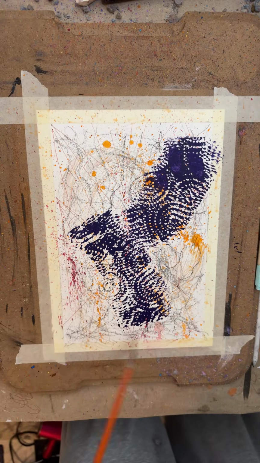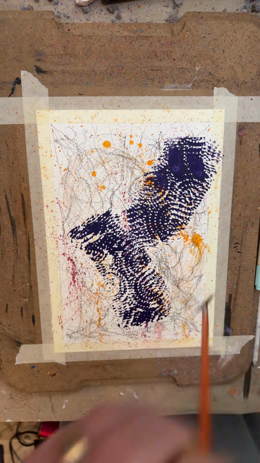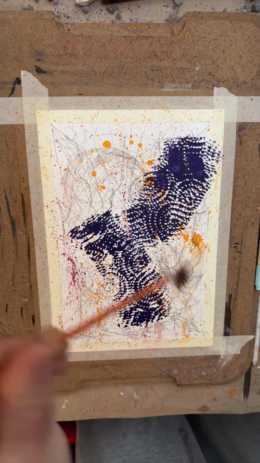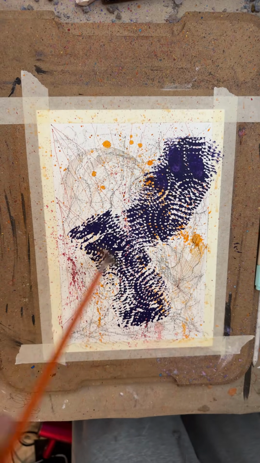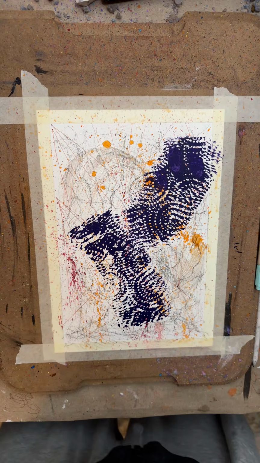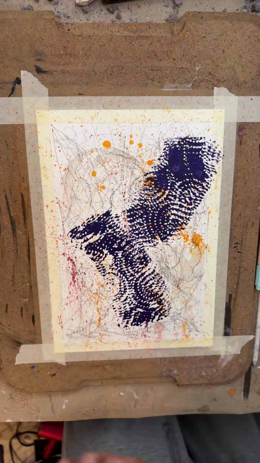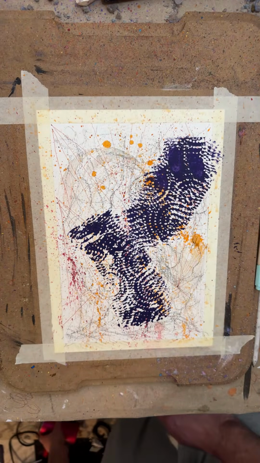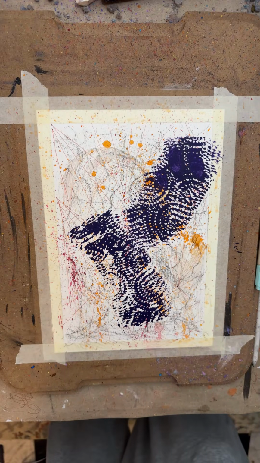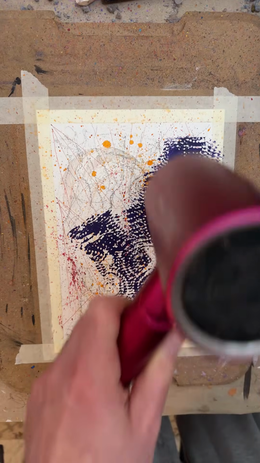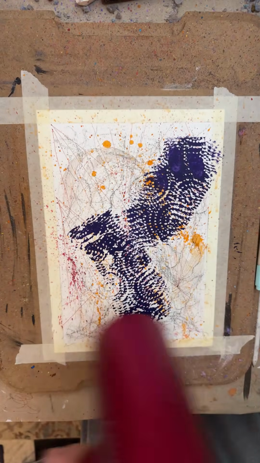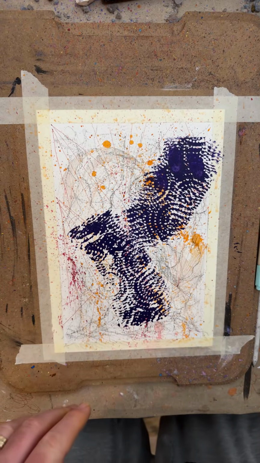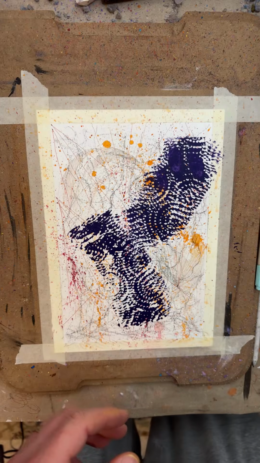Just diffuse it a little bit. Make it look a little less rendered and more handmade. Okay. Pretty subtle. You might not be able to see that, but all right, I'm going to blow dry that, and then we're going to come in with some acrylic markers, and then we're going to start stamping our little circular shapes. That's the game plan. We might do a few layers of those circle stamps with more of these. We'll see.